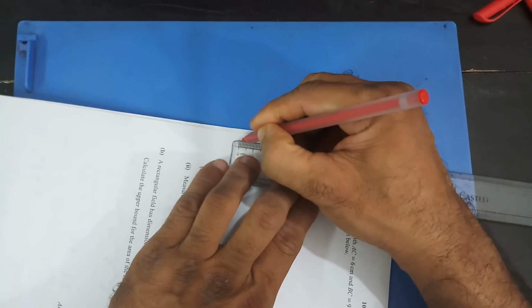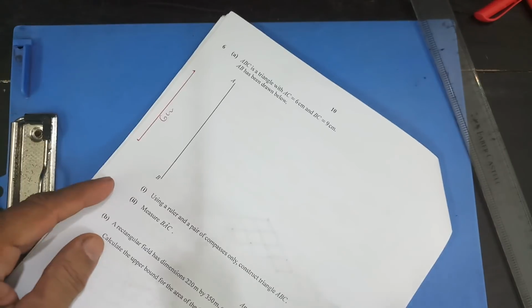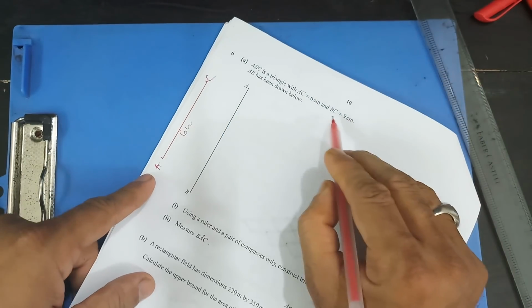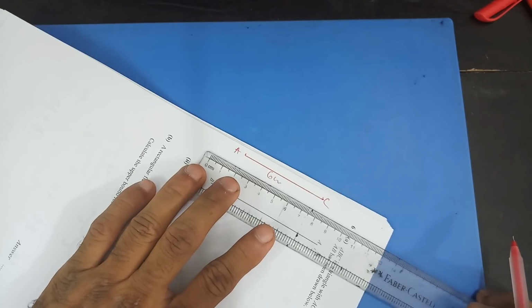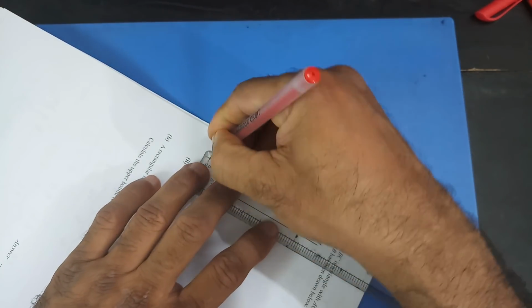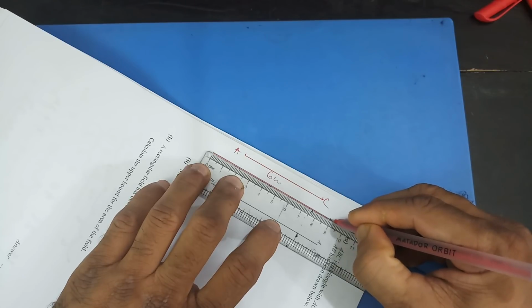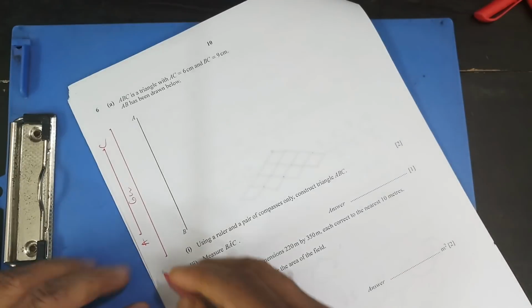Okay, this is 6 centimeters, and it says AC, so let me write down AC. And BC is 9 centimeters. So I'm going to go from here to here, that's 9 centimeters, and this is going to be BC.